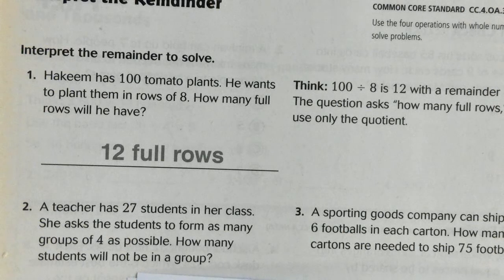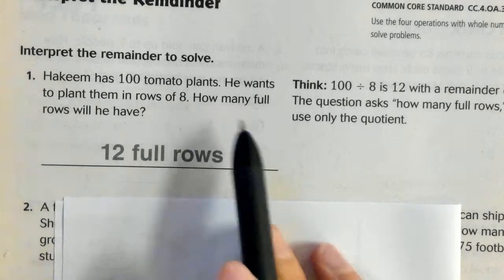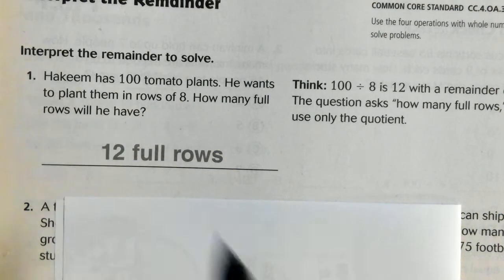And record it. So this is page 73 in your little math book. So let's look at the practice problem. Hakeem has 100 tomato plants. He wants to plant them in rows of 8. How many full rows will he have?